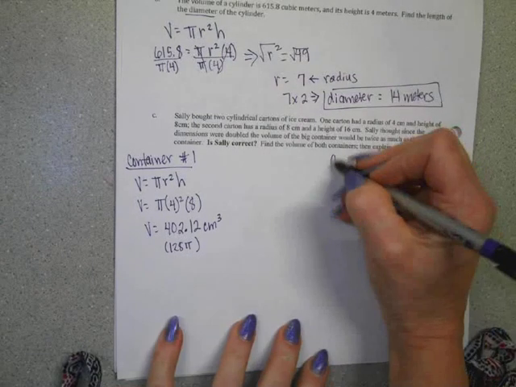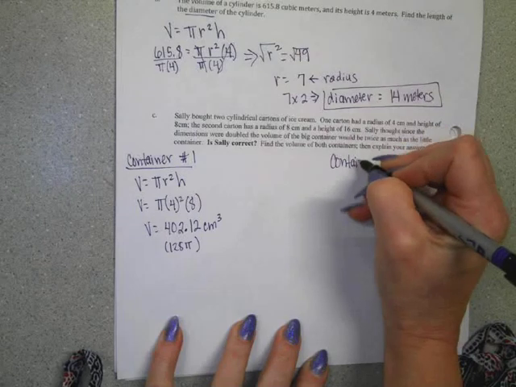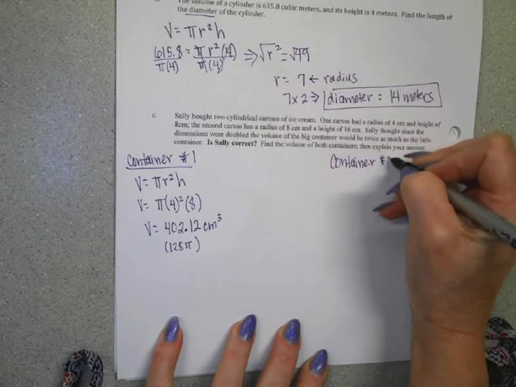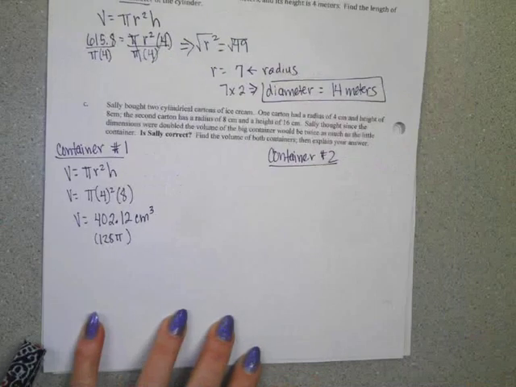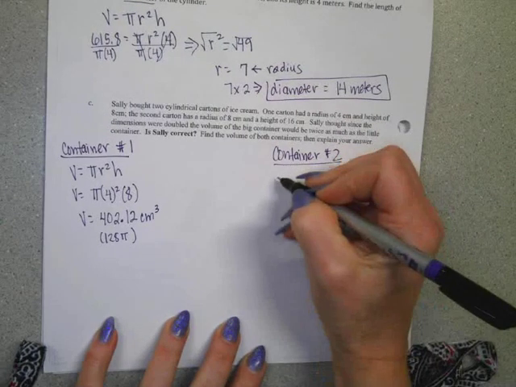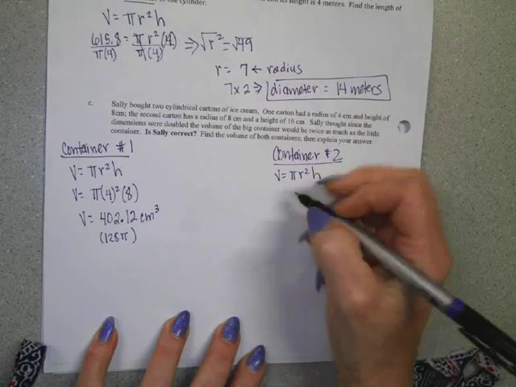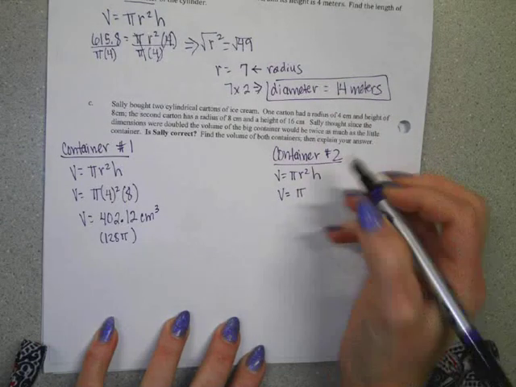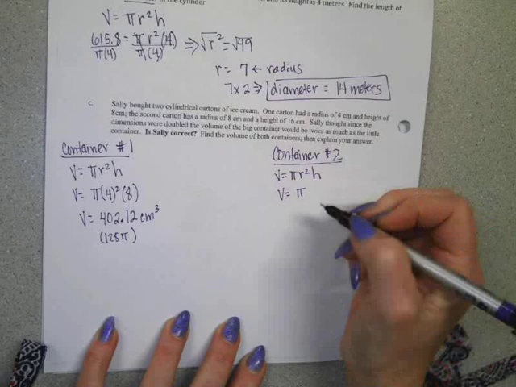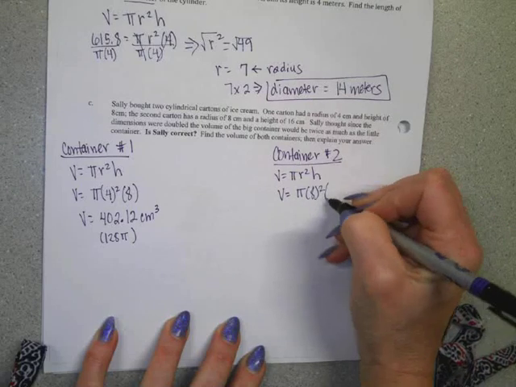So now container 2. On container number 2, again, it's a cylindrical container, so volume, pi. Remember, the radius was double, and so was the height.